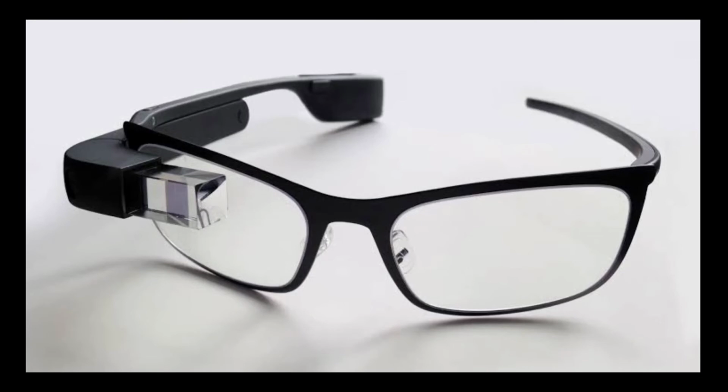HMDs are used in virtual reality gaming or VR gaming, and in aviation, military, medical and engineering areas. The most popular example of head mounted displays is Google Glass.